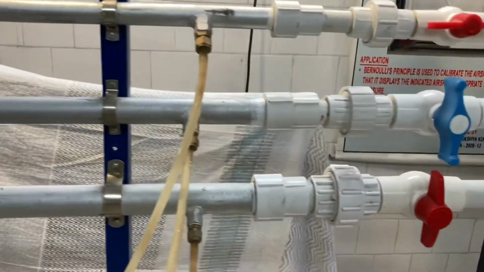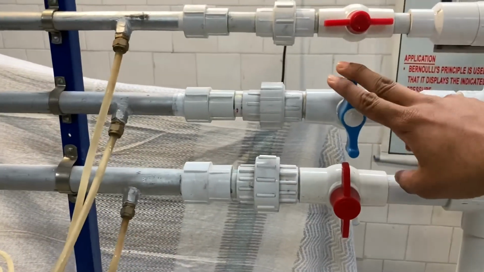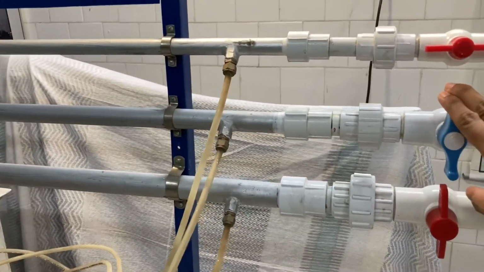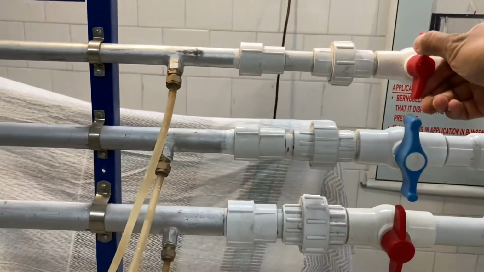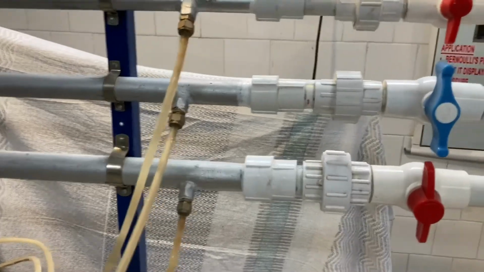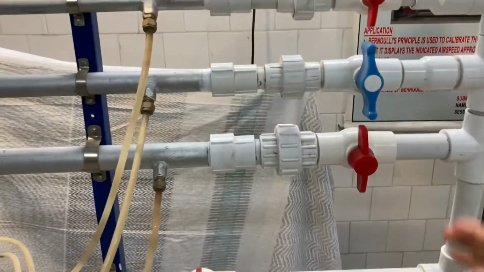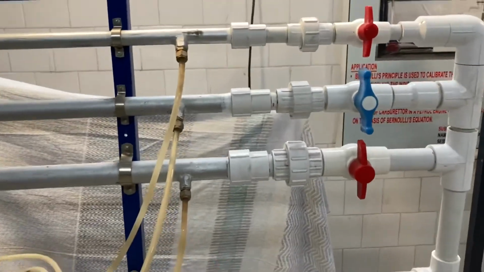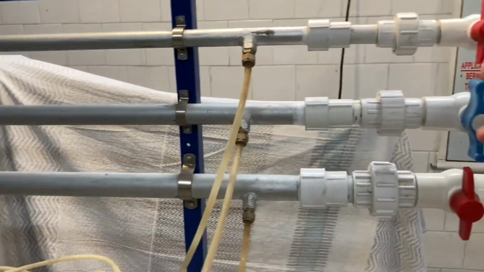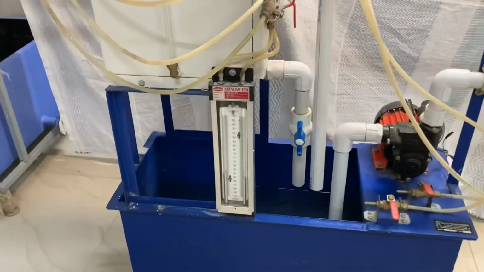Similarly, we can do the same thing for this middle pipe also. We just need to close this valve of the smallest diameter pipe, and then we can do the same thing that we have done in these previous two cases for the middle pipe also, and then we can get the manometric reading for that pipe also.